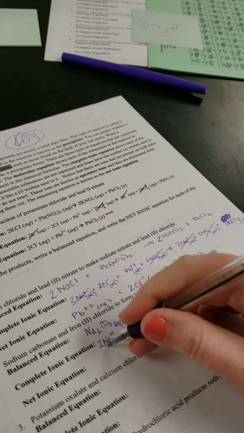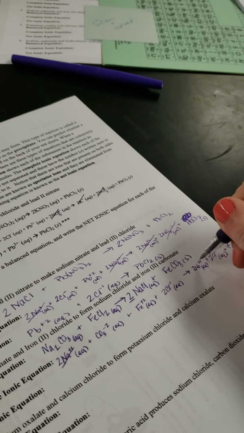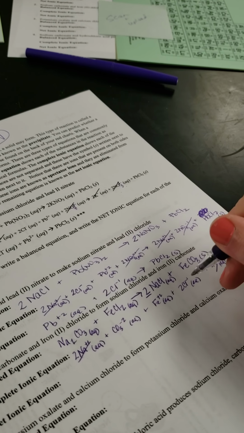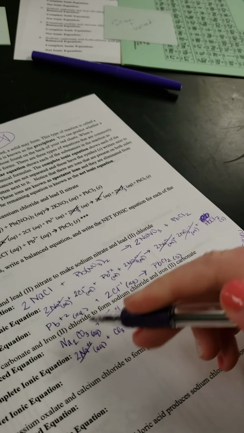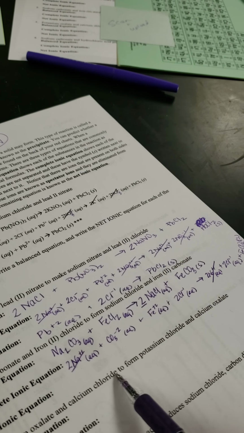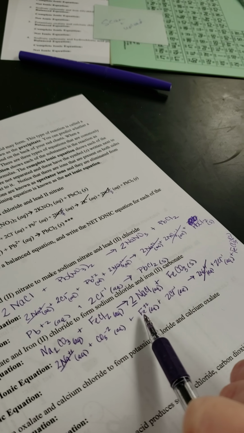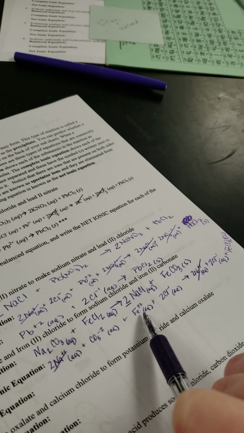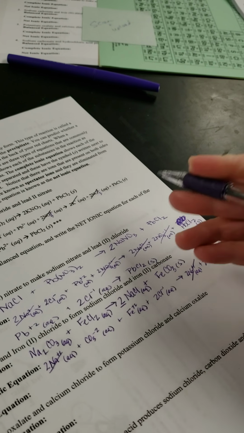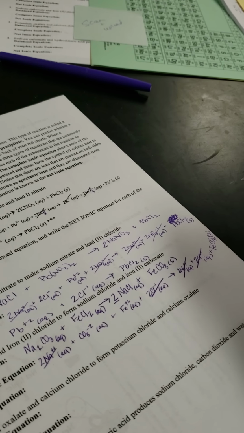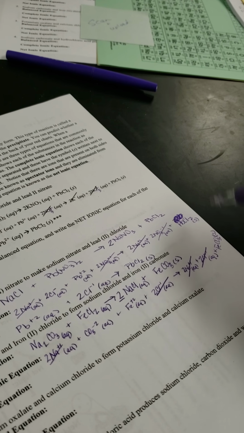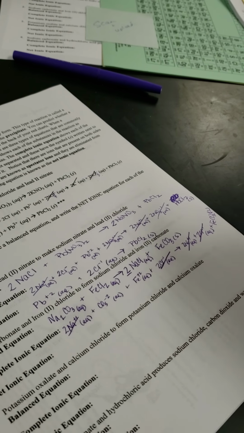And then remember from here, we have to cross off our spectator ions. So I'm going to cross off sodium because it appears twice. It appears on the product side here as well as our reactants. And then carbonate is not on both sides, so we keep that. Iron's not on both sides as an ion, we keep that. But chlorine we cross off because it appears on both sides. So everything else, we're good. So then we're going to write our net ionic equation.